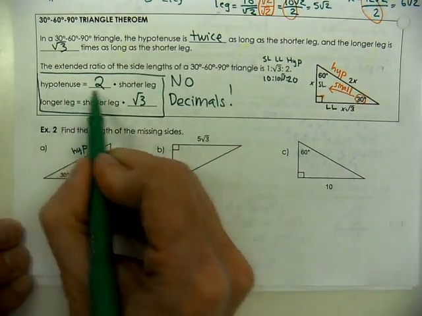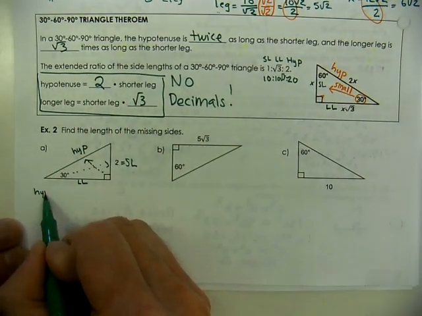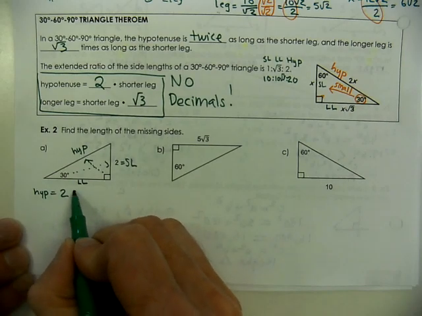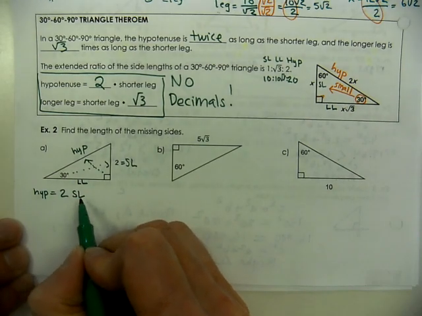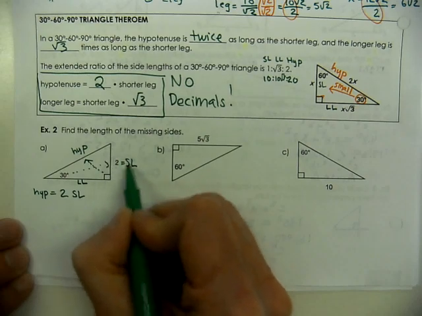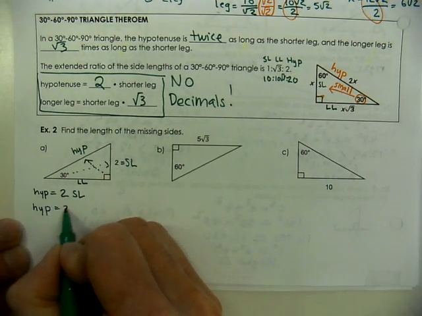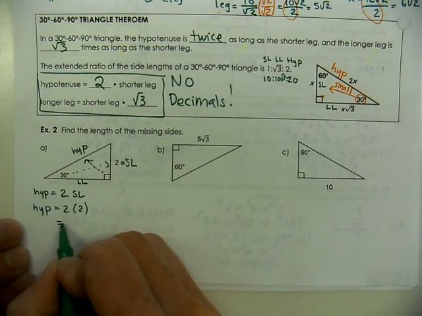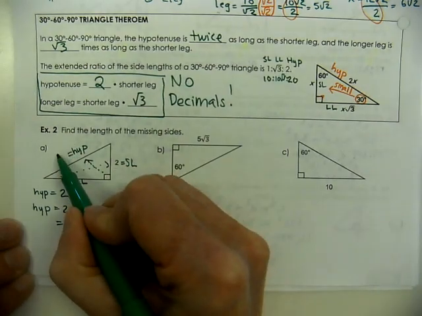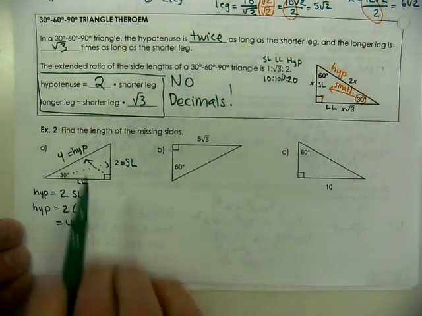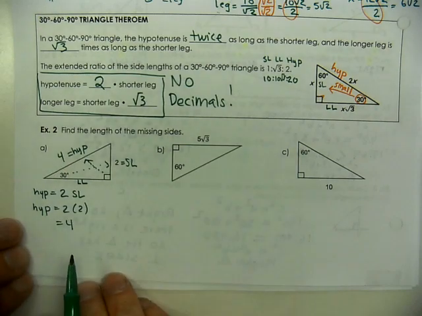All right, so here's the first of the 2 formulas. Hypotenuse equals 2 times the short leg. We're using SL for short leg. And the short leg is 2. Let's plug in the number 2 right there. So hypotenuse equals 2 times 2. Of course, that'll be a 4. So now we know the hypotenuse is a length of 4. It's always double the size of the short leg.